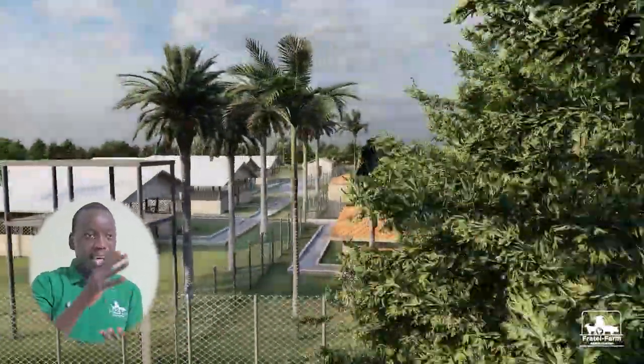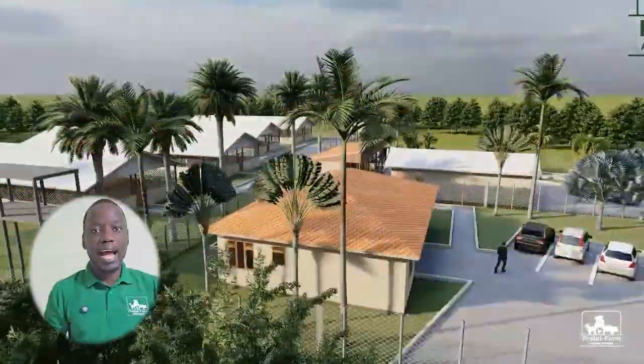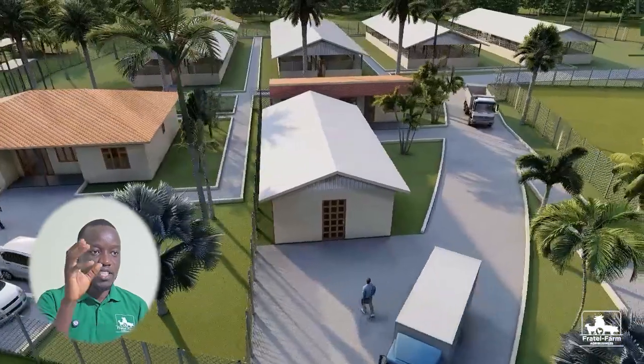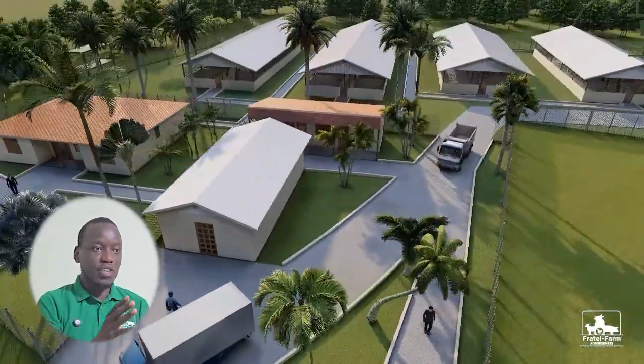So here the other thing we have to add in is basically waste management, accessibility to things that are going to be utilized, most especially in the piggery units.